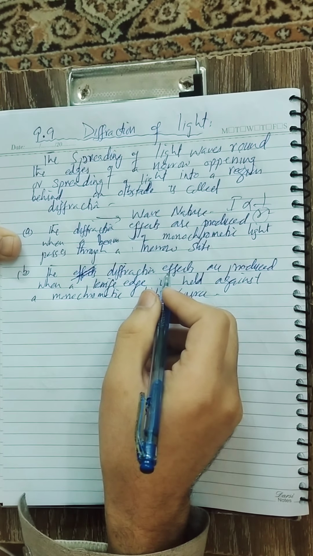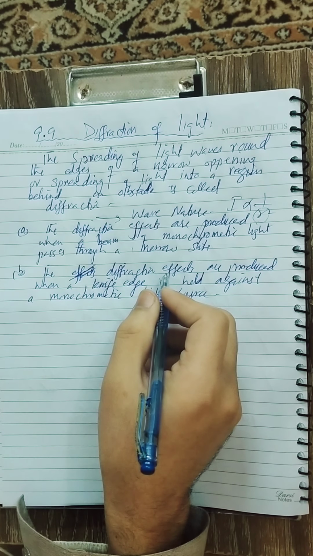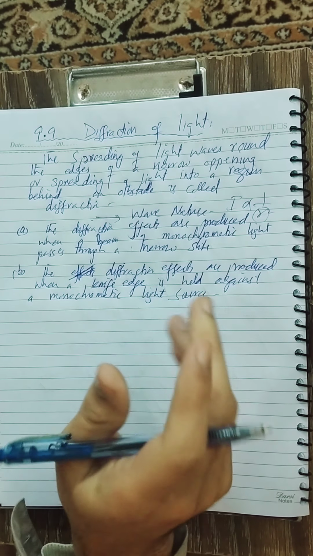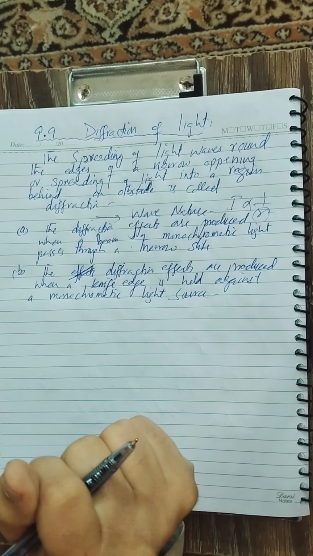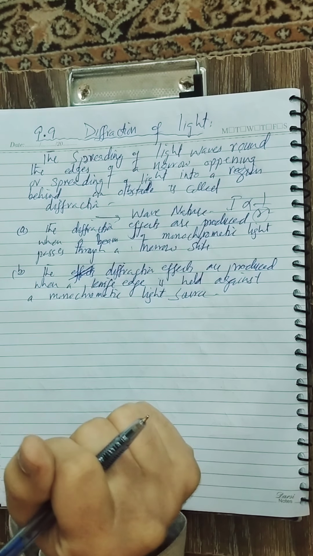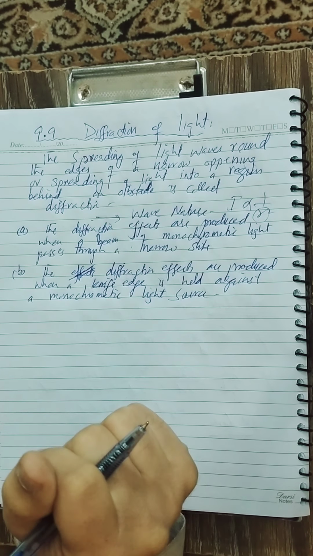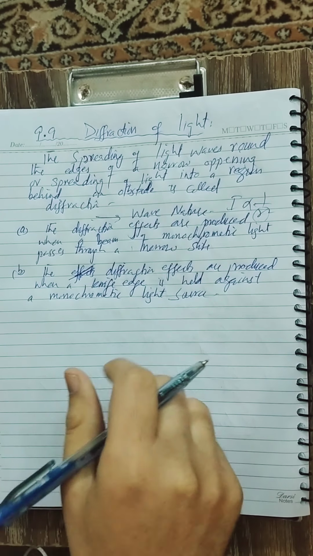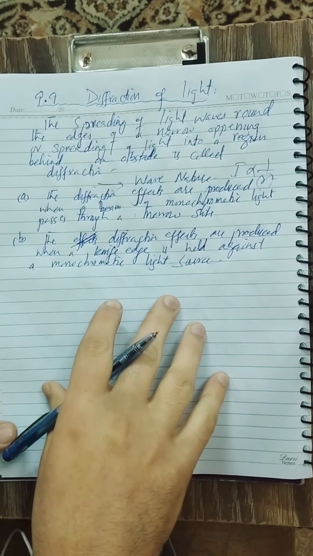The diffraction of light waves around the knife edge produces the pattern. So one is the interference pattern, the other is the diffraction pattern. The difference between them is that the interference pattern is equally spaced while the diffraction pattern is unequally spaced.